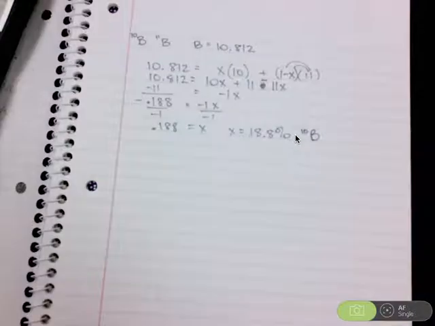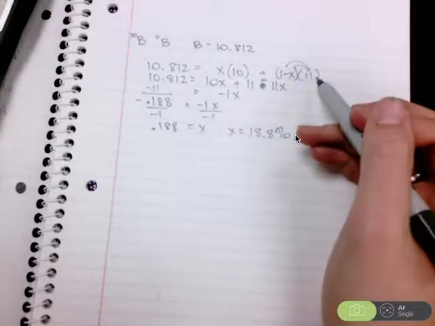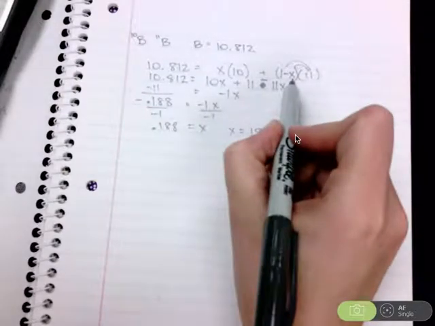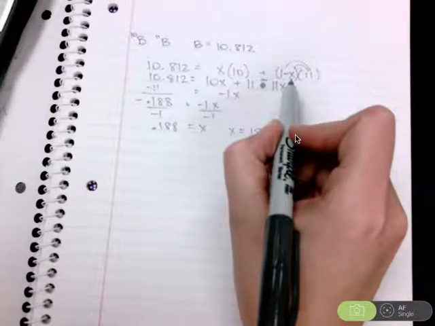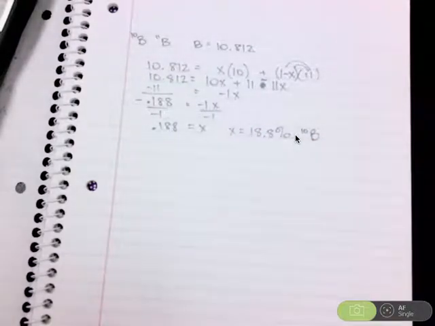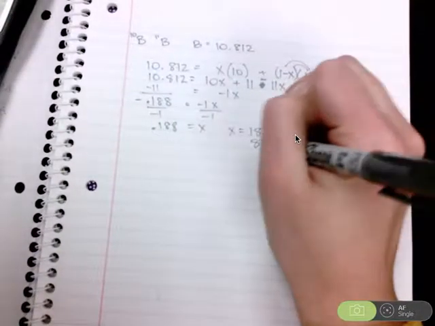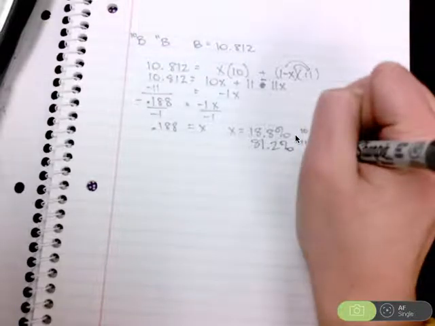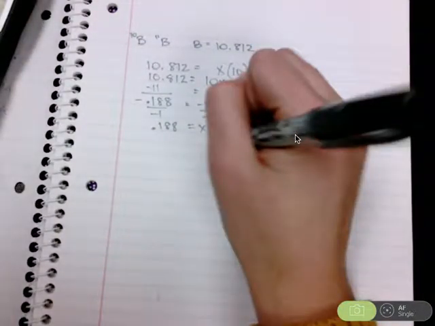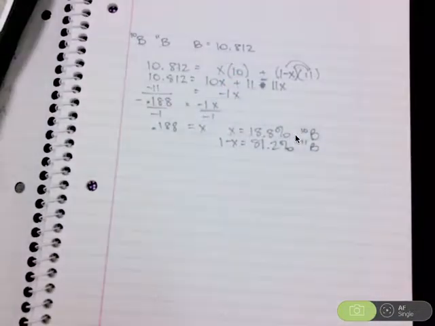To find the abundance of boron 11, you can either plug this x back into 1 minus x and get your decimal and then multiply by 100, or you can take your 18.8 and minus from 100. So 100 minus 18.8, 81.2% would be the abundance of boron 11. And that's how we can solve.